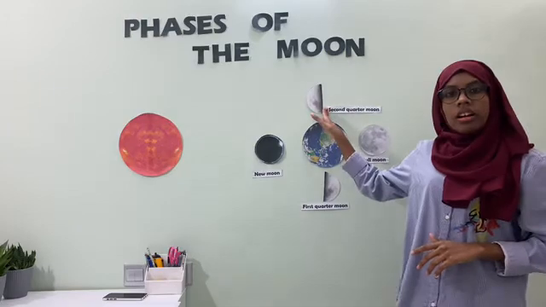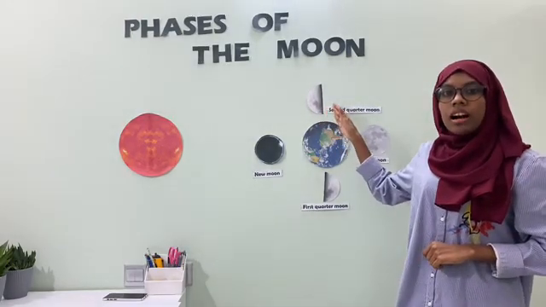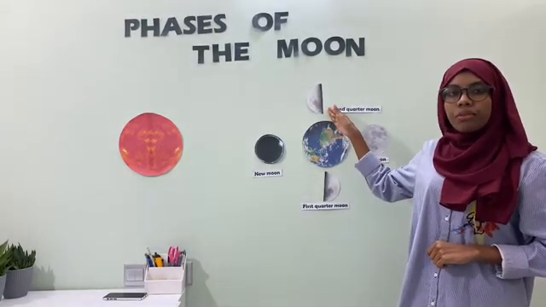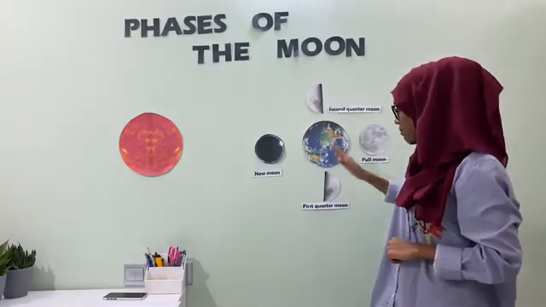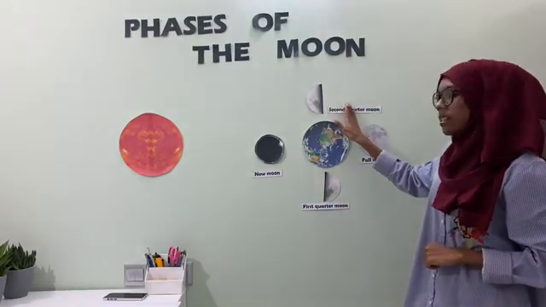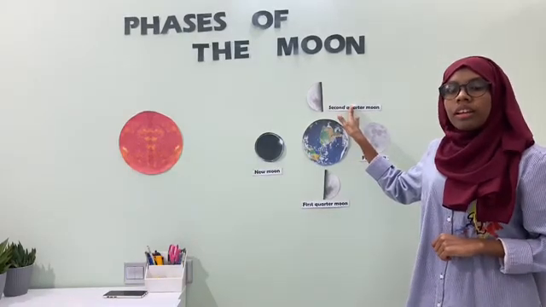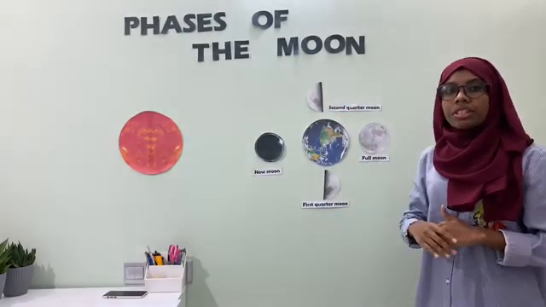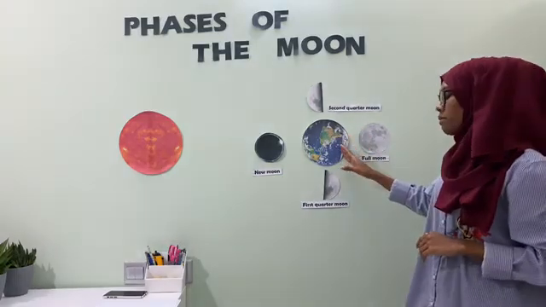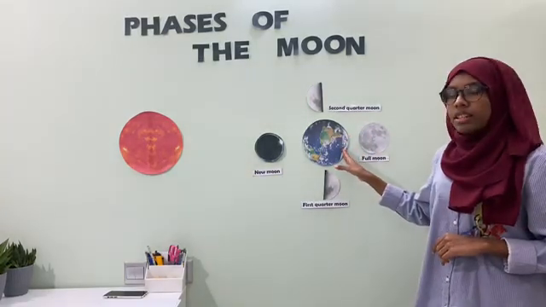The last quarter moon or a half moon is when half of the lit portion of the moon is visible. Same as the first quarter, in the last quarter also we will see a half moon. A half lit portion of the moon is visible from the earth. So these are the four phases of the moon.